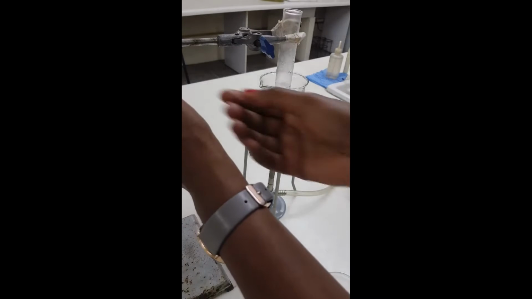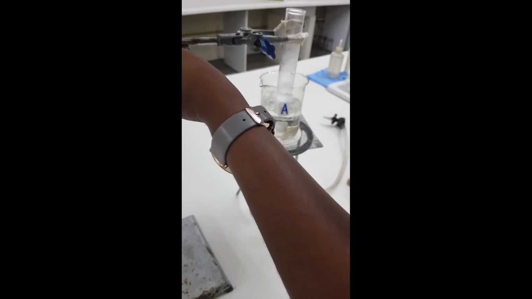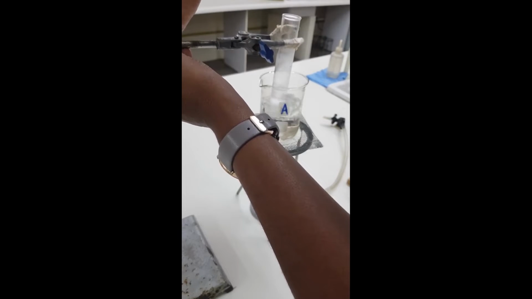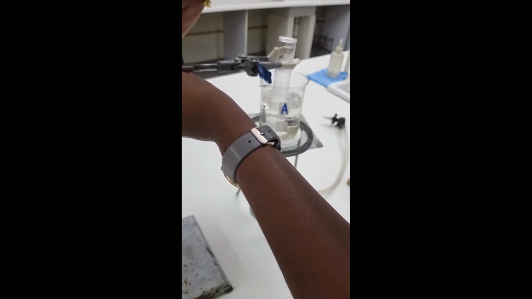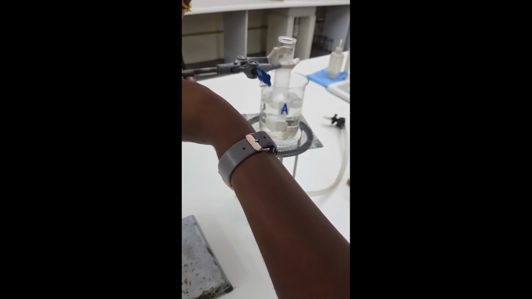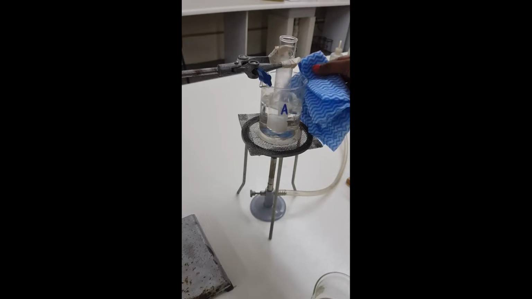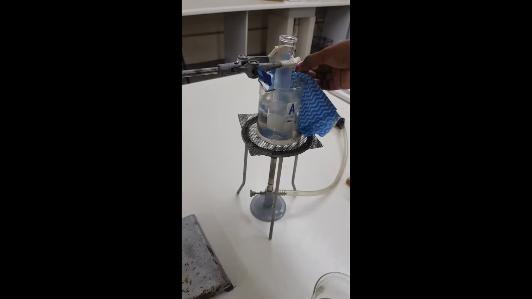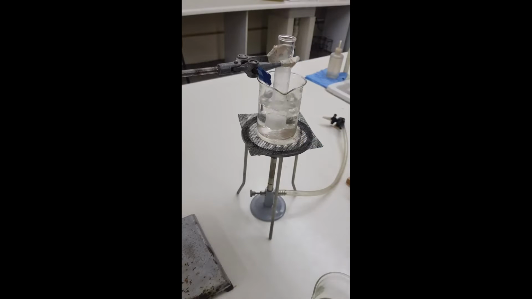Right, so it's not fully immersed as yet. So just going to drop this into there, ensuring that my boiling tube is not touching the bottom. And I'm going to shift this around so that we could actually see what's going on in our water bath.